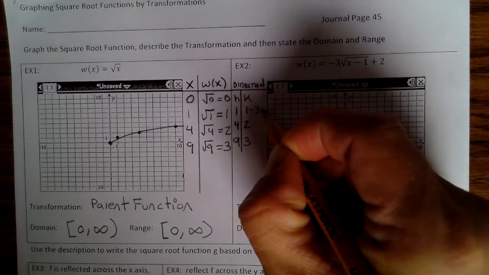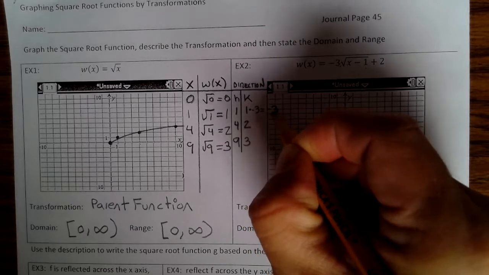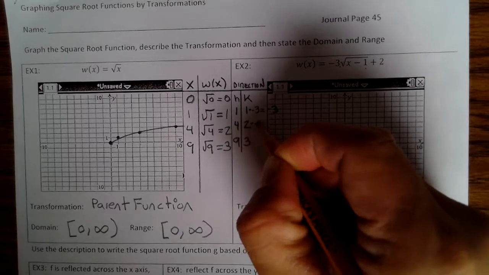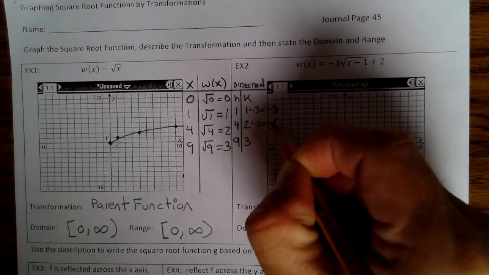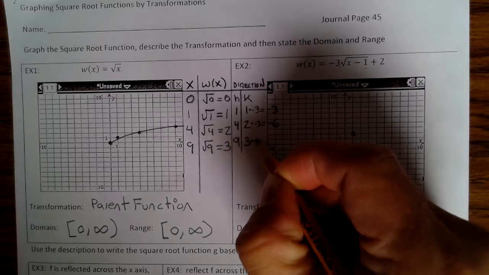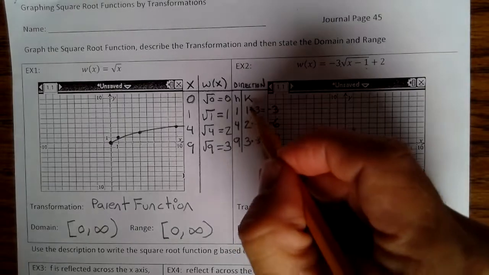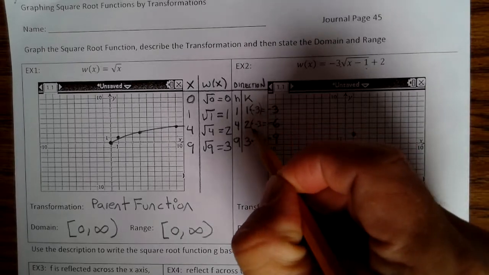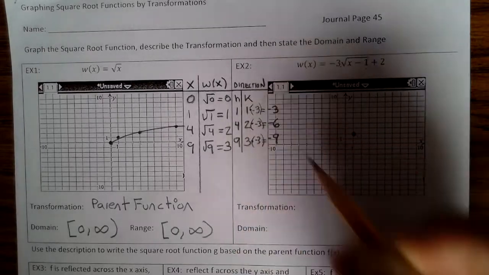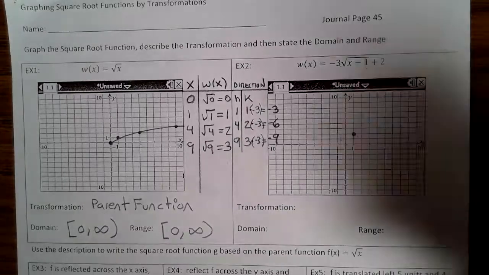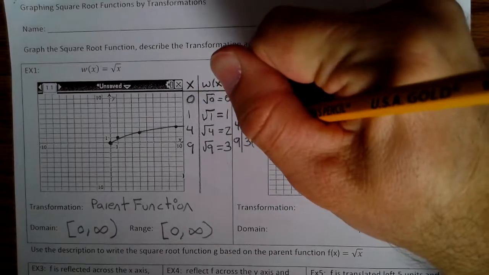So 1 times negative 3 is negative 3. 2 times negative 3 is negative 6. And 3 times negative 3 is negative 9.